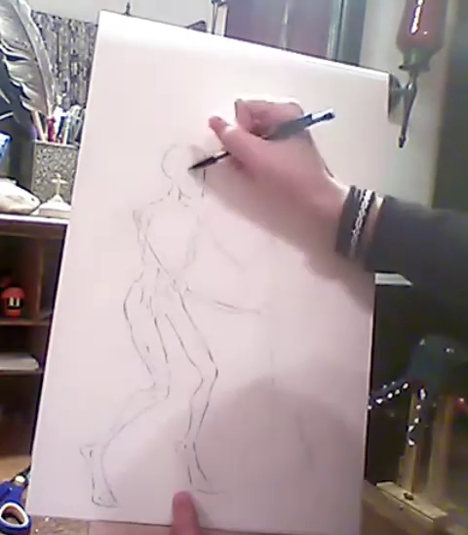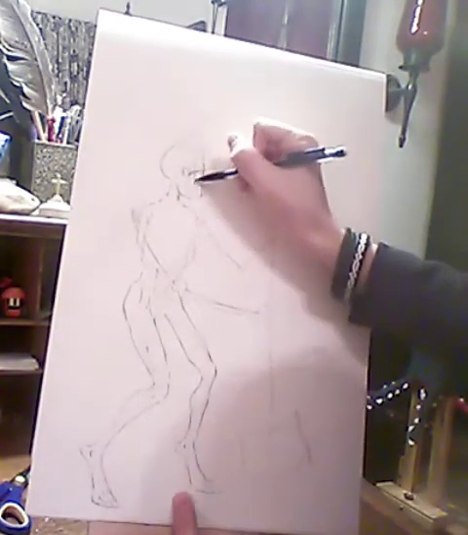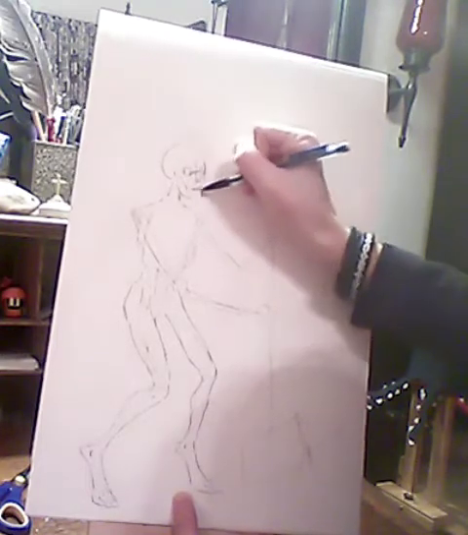Now let's start on drawing the facial features. Now we want it to be very gaunt. We want to put a lot of attention onto the cheekbones, almost as if they're jutting out from the face, and make the eyes very dark, very large.